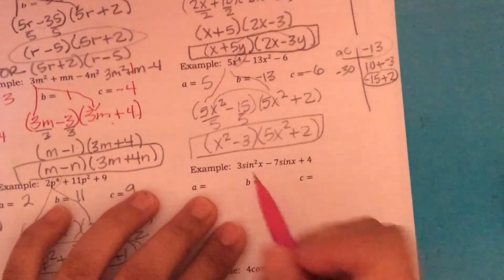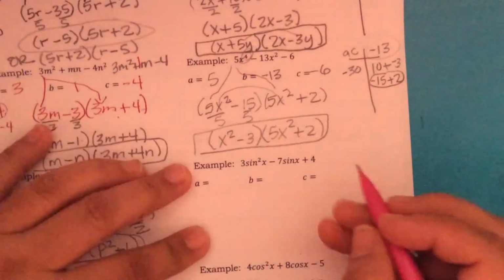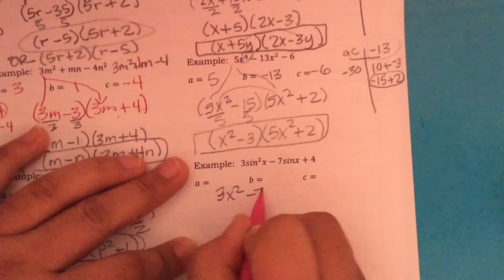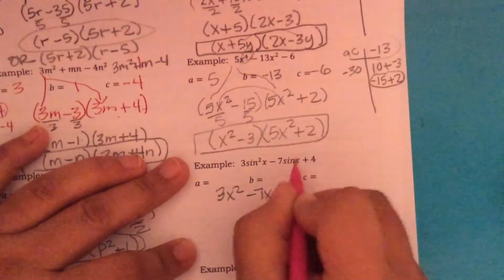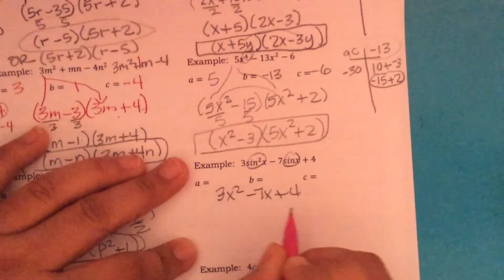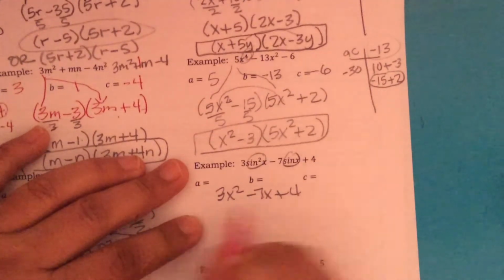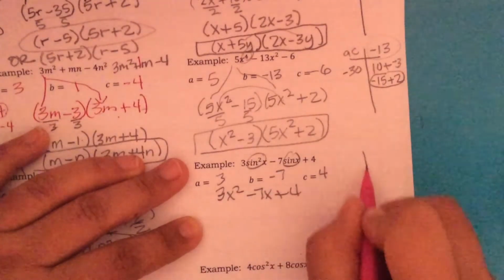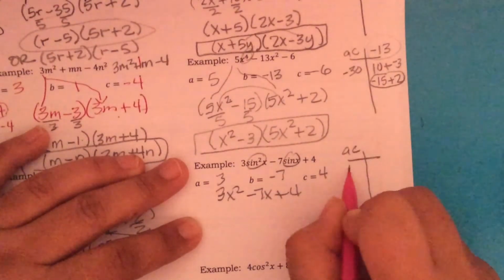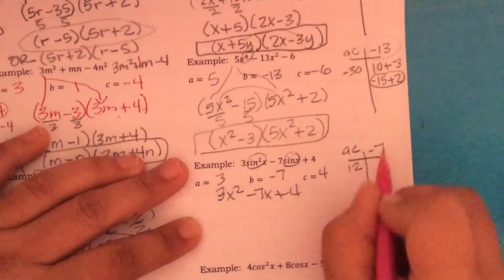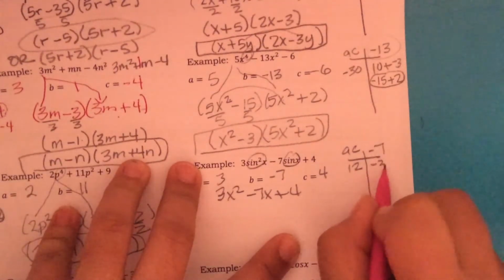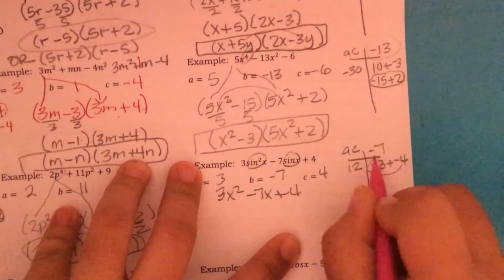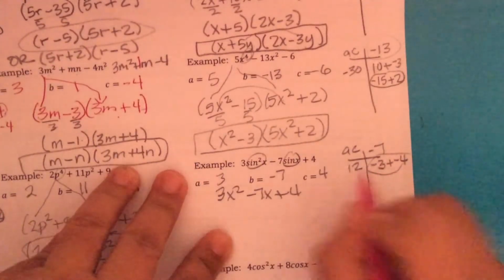Okay, now when you have the sine or the cosine or anything like that, just rewrite it. Rewrite it as 3x squared minus 7x plus 4. If you're uncomfortable with the sine, okay, then just rewrite it. And I know you can do this one right here. So you're going to do 3, negative 7, and 4. You're going to multiply a times c, which is 12. And you want two numbers that add up to a negative 7. So negative 3 plus a negative 4 will add up to a negative 7. And when you multiply those two, you get a positive 12.